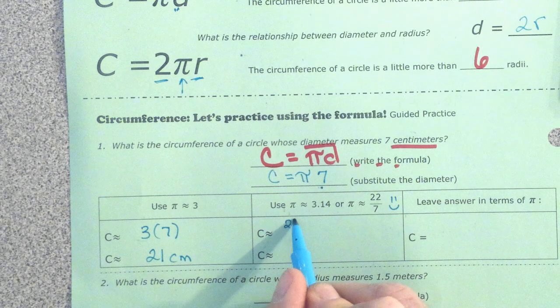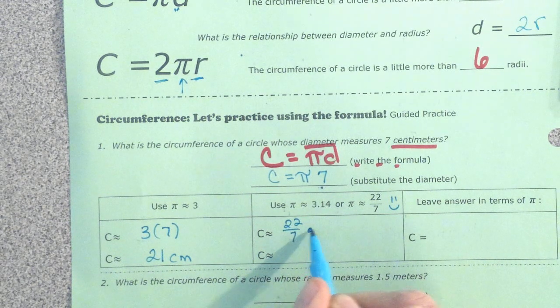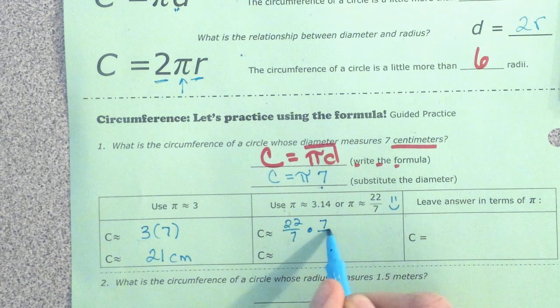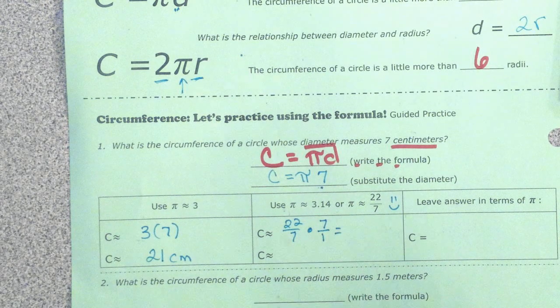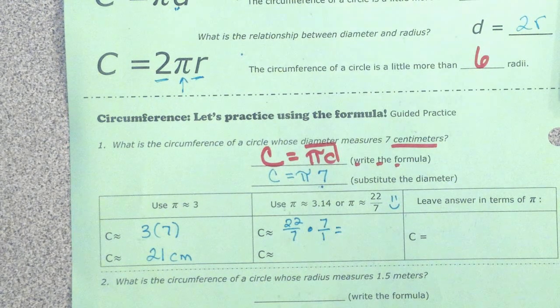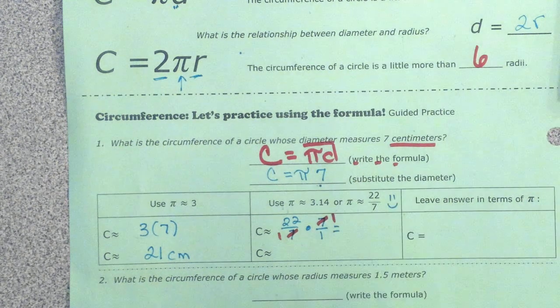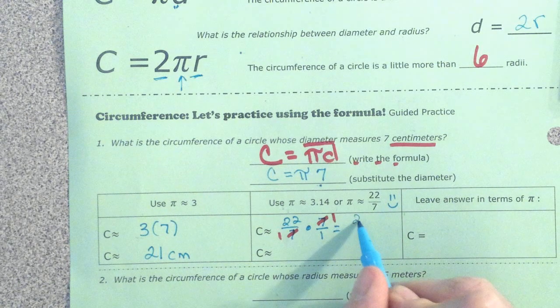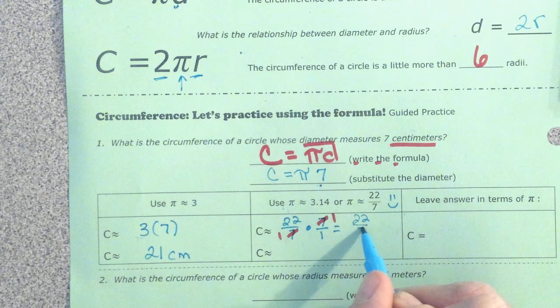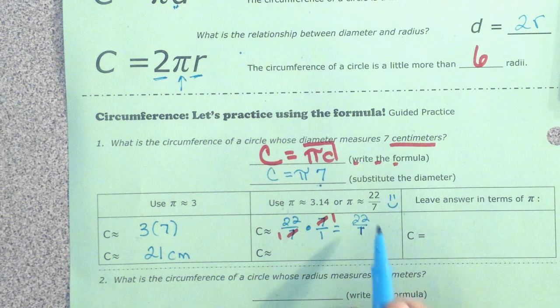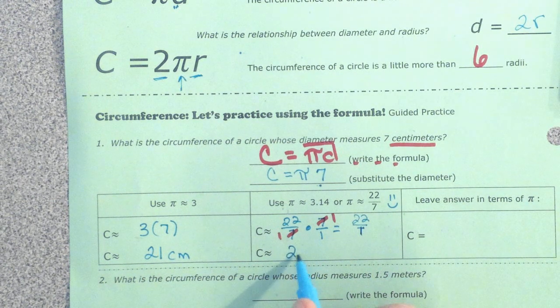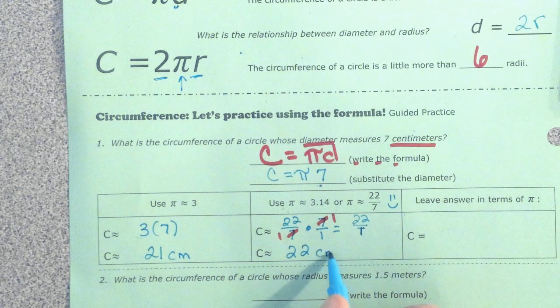So I would take 22 over 7 times the diameter, 7 over 1. And then, if you notice, you can cross-reduce your 7s. 7 divided by 7 is 1 and 1. So now, what I'm left with, top times the top, 22, bottom times the bottom. Oh, I'm sorry, 1 times 1 is 1. So 22 over 1, the circumference is about 22 centimeters.